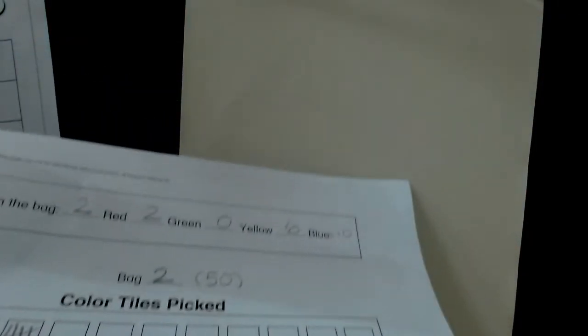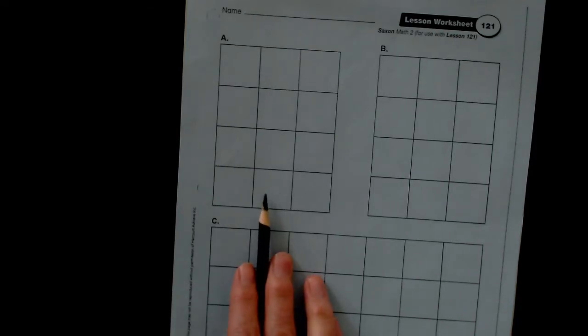All right, well, that was kind of fun. That was our probability activity. And now we're going to talk about arrays. So now you'll need that paper like this with the different grids on them, different square patterns, and your bag of tiles, okay? All right, your bag of 20 tiles.